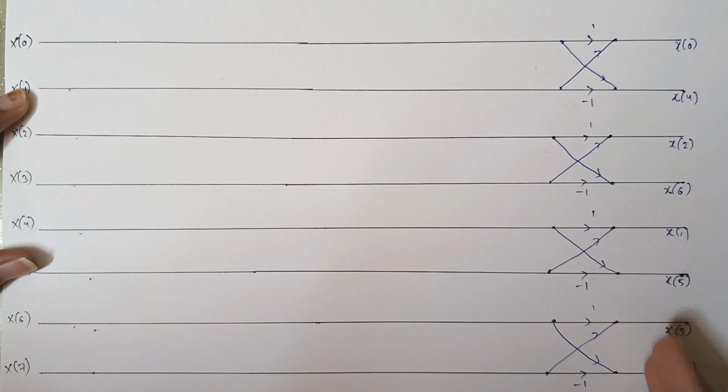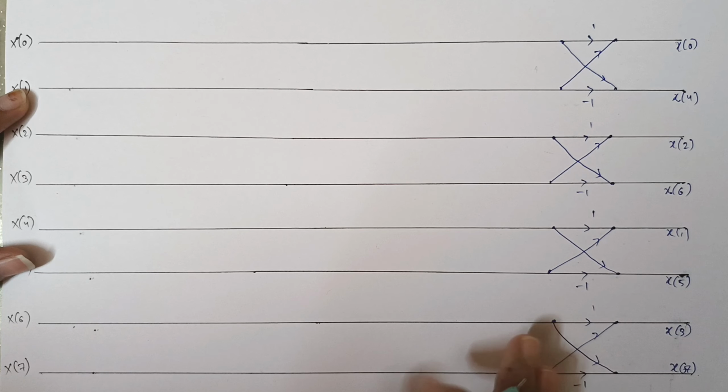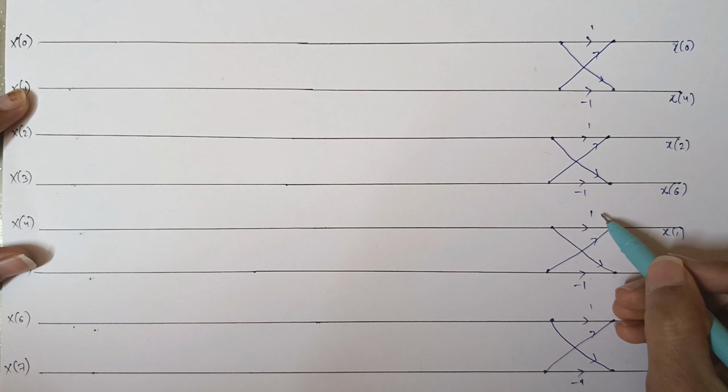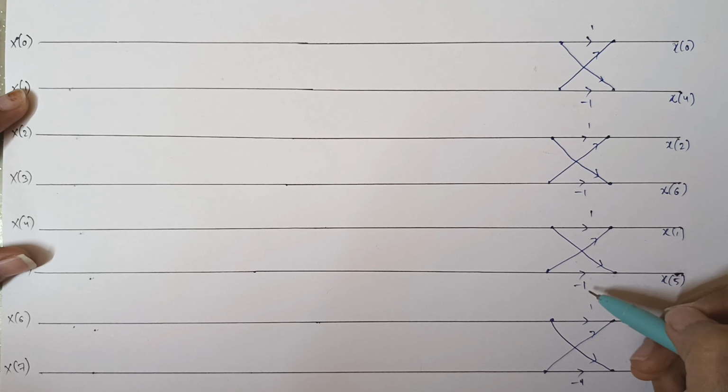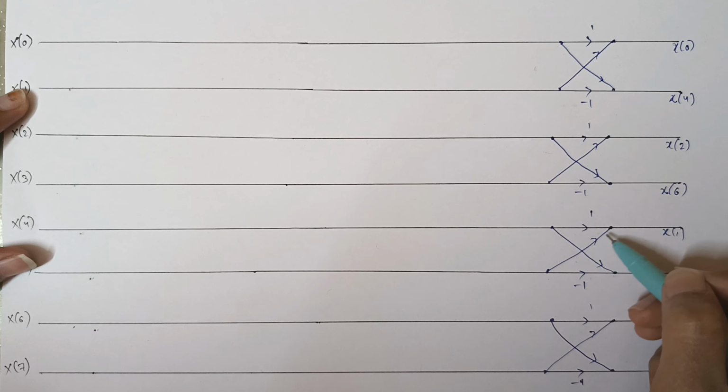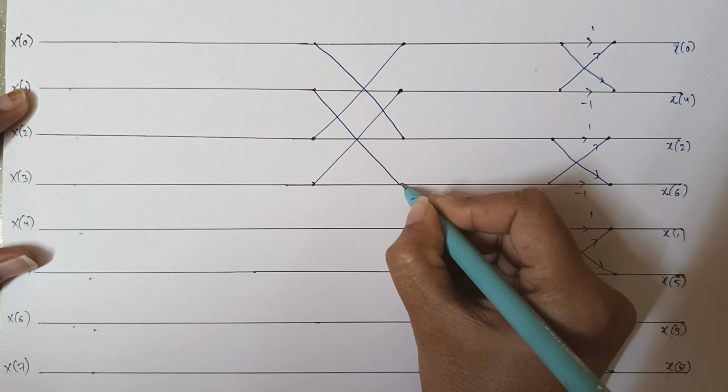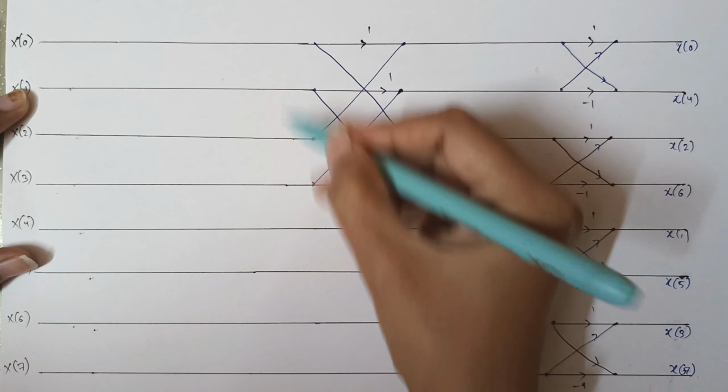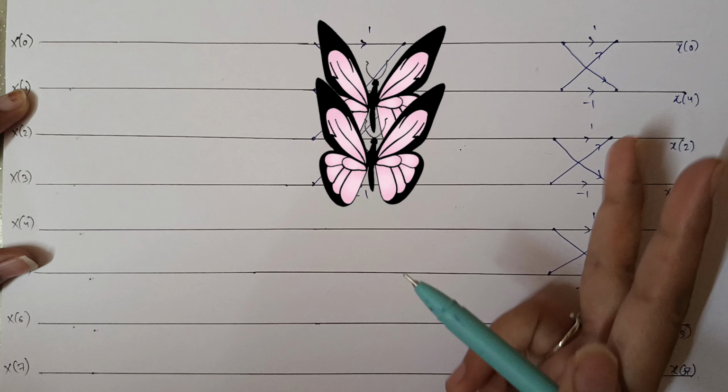These are all independent butterflies. This is the head and this is the tail. The head always contains 1 and the tail always carries -1, and the data flows like this. Now let's draw the middle butterflies. This represents two butterflies.